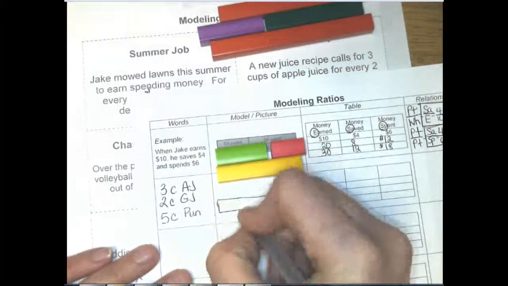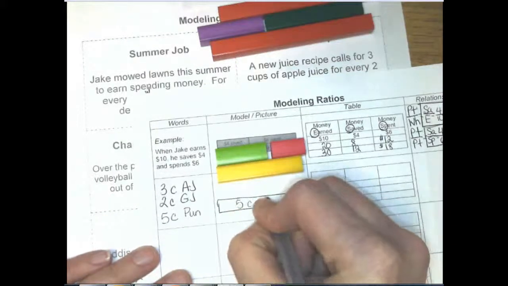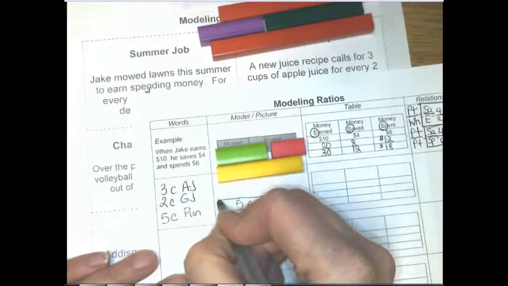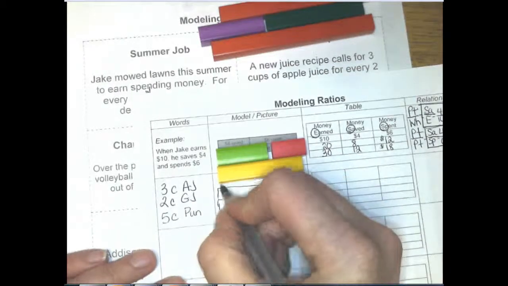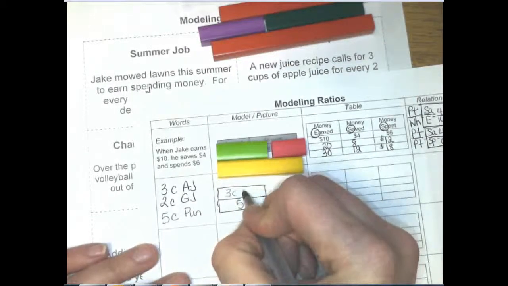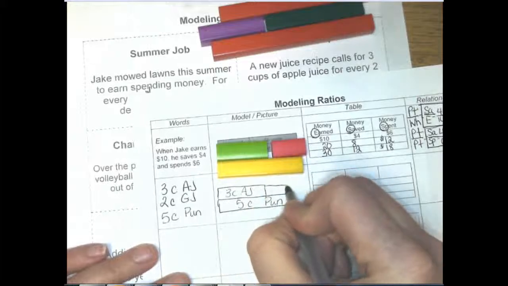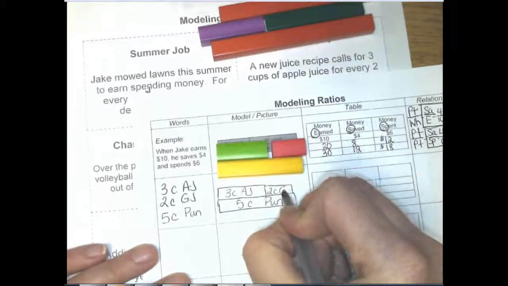So here would be my yellow. This would be my 5 cups of punch. And my 2 parts would be, let's see, that looks like about right. So this would be my 3 cups of apple juice. And here is my 2 cups of grape juice.